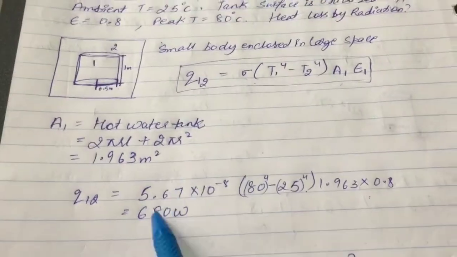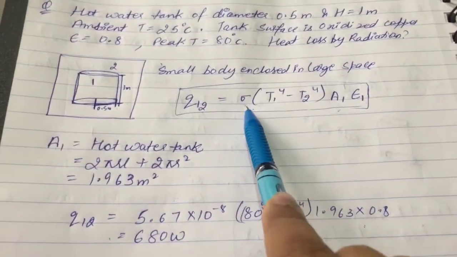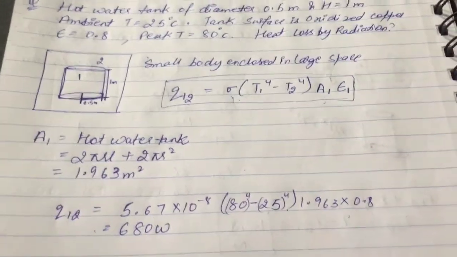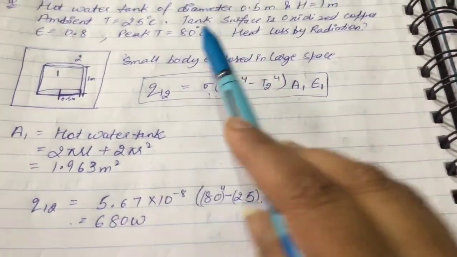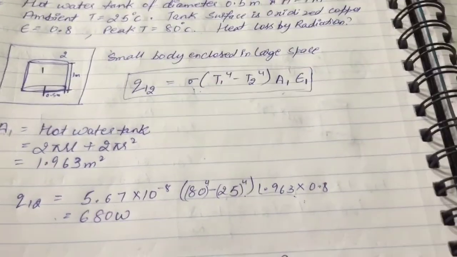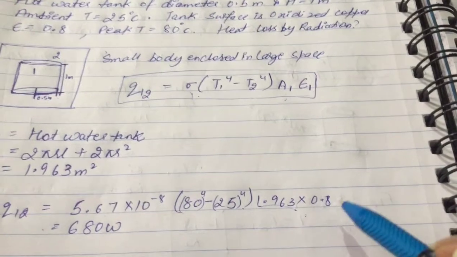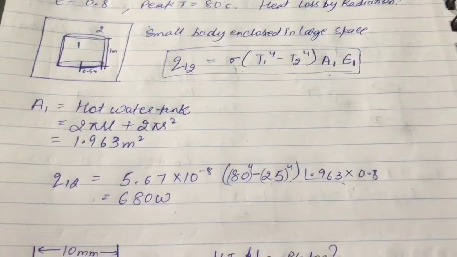and it comes out to be 1.963 meter square. To calculate Q12 we are going to put in the value of sigma, the Stefan-Boltzmann constant, temperature 1 as 80 degrees Celsius, temperature 2 as 25 degrees Celsius, the area we have calculated, and emissivity given as 0.8. Putting in the values, Q12 comes out to be 680 watt.